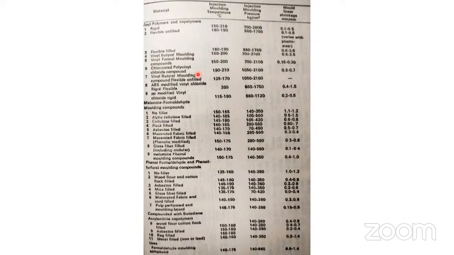You can add in PVC maybe the powder of wood. You can add a very fine powder of clay. Anything you can add. You can add the glass powder. You can add the cement powder. You can add anything in PVC.